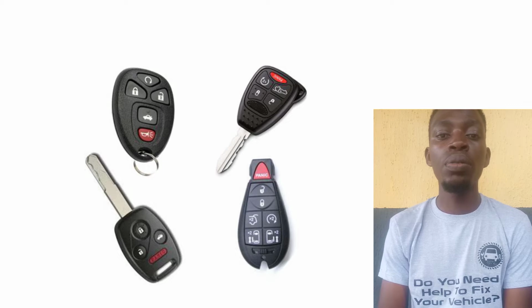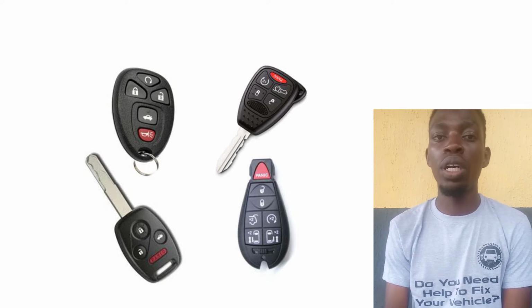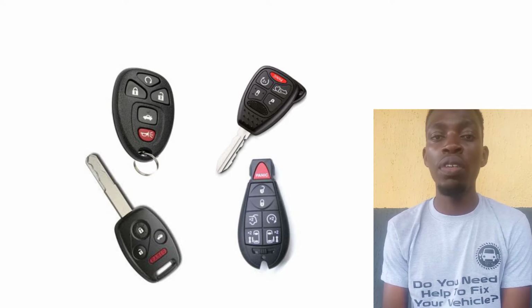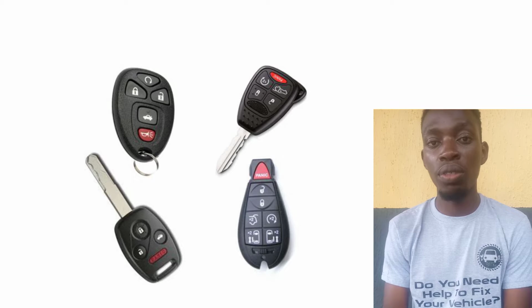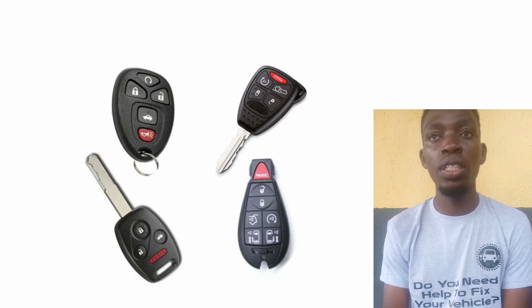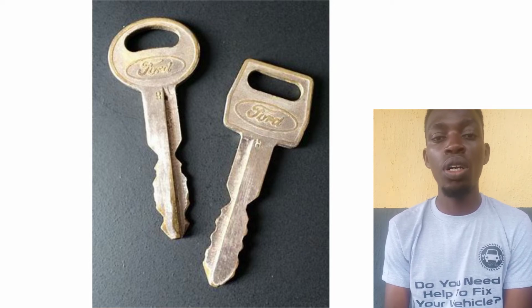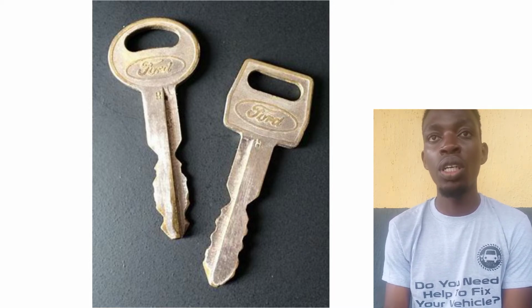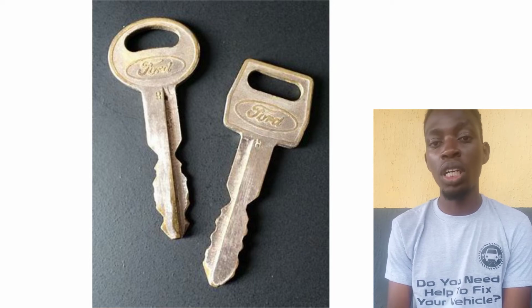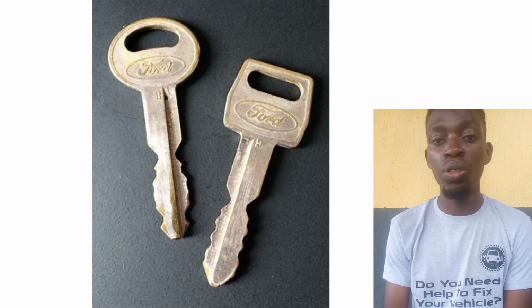Now, before we look at key programming, we have to look at how the systems operate. First of all, there are different generations of keys. As we know, we have the first keys, which are just the key without sensor, without chip. They're just cut in a particular shape and design, in their own unique shape and design.